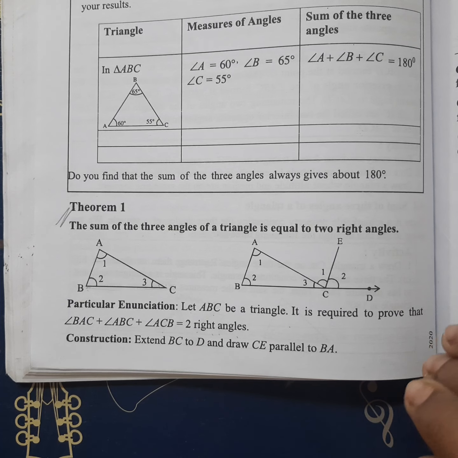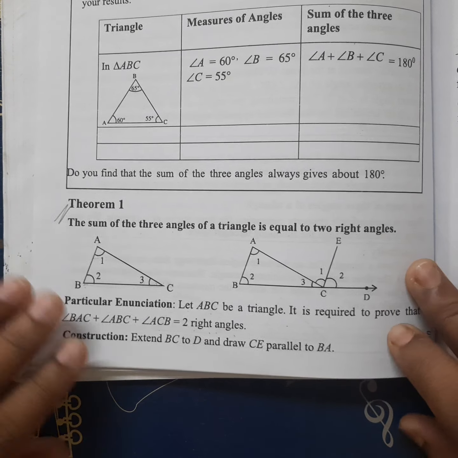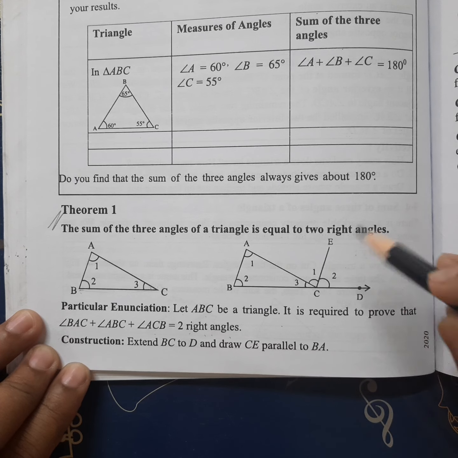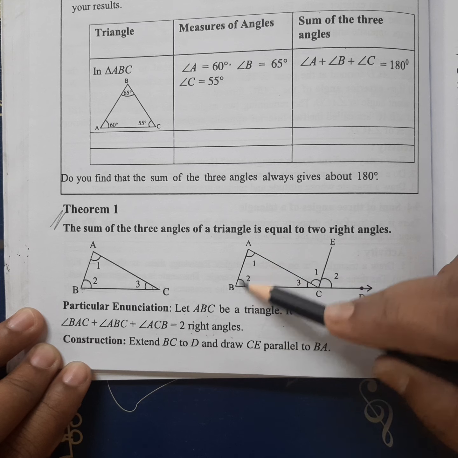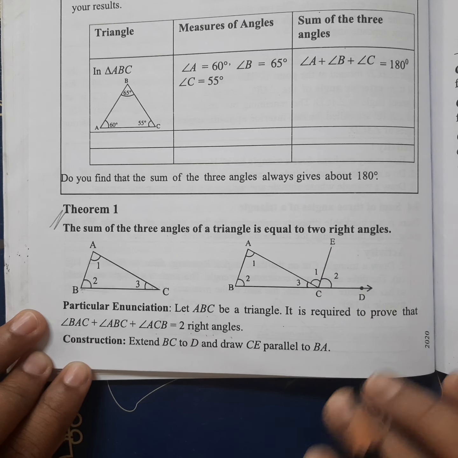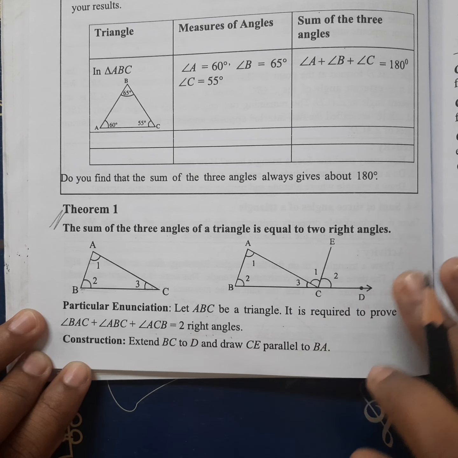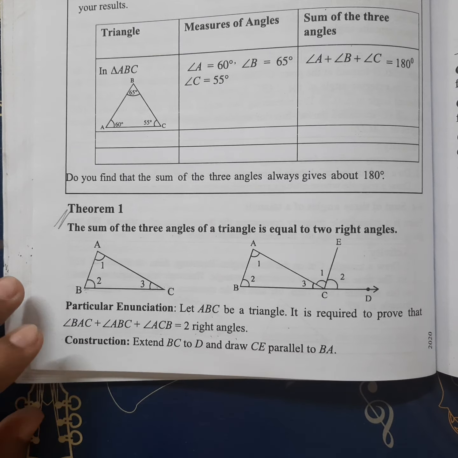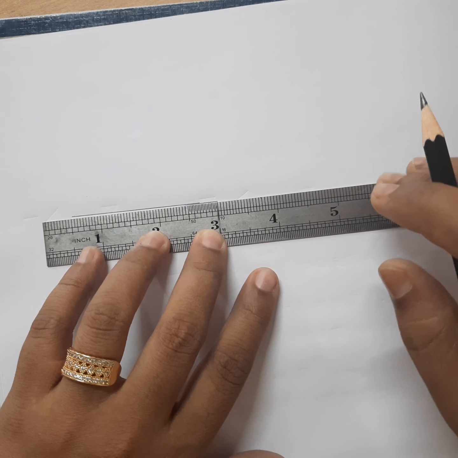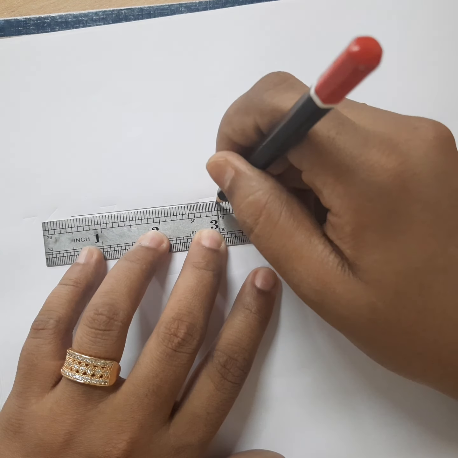If you need any help drawing that, please let me know, and I'm going to show you how. So this is the parallel line CE. It is parallel to AB. Now the construction part is done, and we are going to go back to the proof. I decided to show you the drawing part also.